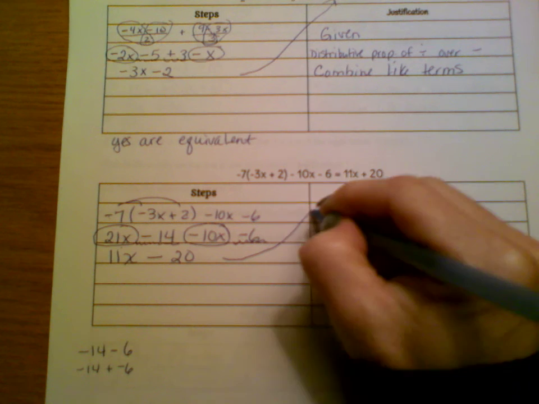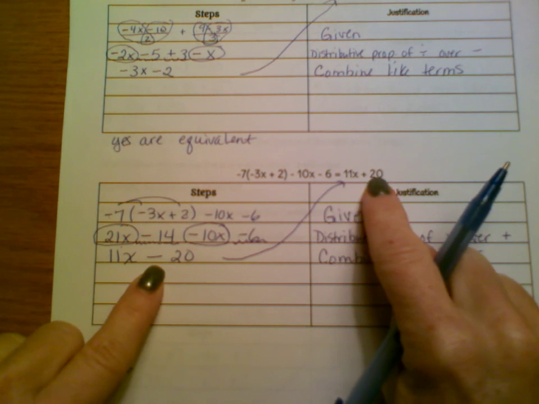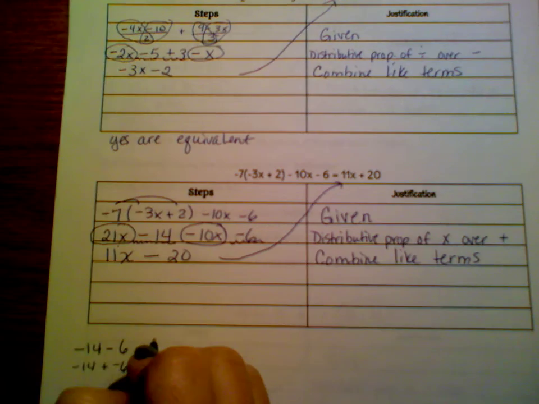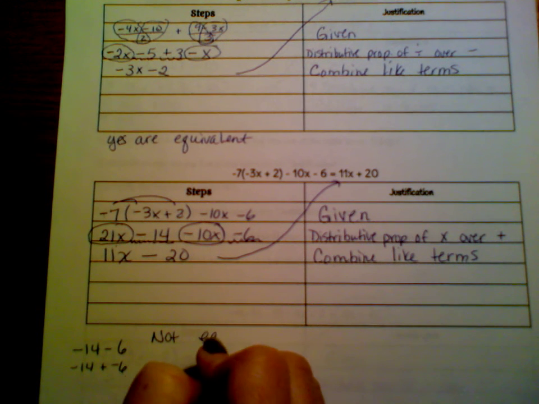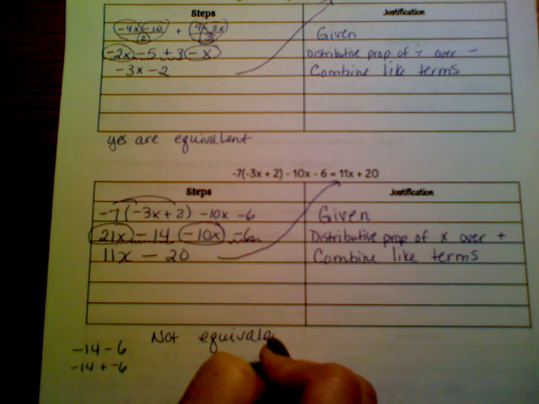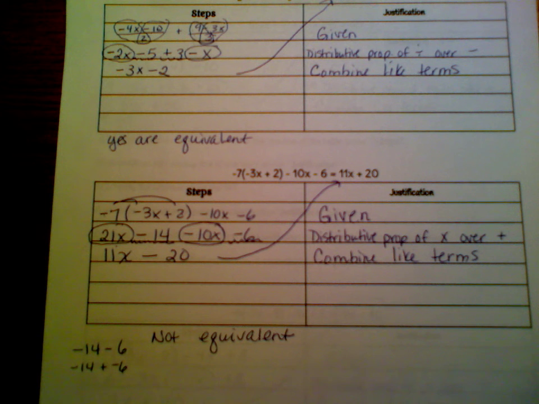Now I need to make sure I answer the question. Are these the same? Nope. So they are not equivalent. So we have to make sure we're really solid on all of our negative and positive rules from the past couple chapters.